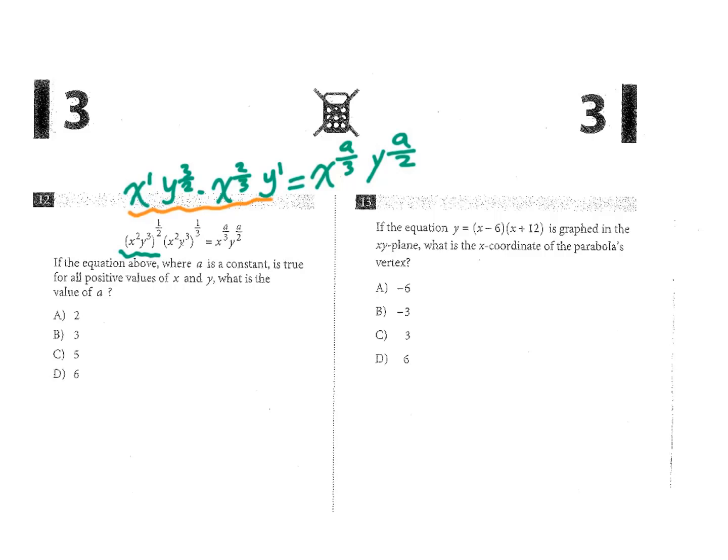For this part, that's a multiplication of a power, so we add exponents. We got 1 plus 2 over 3. For y, you will get 3 over 2 plus 1.